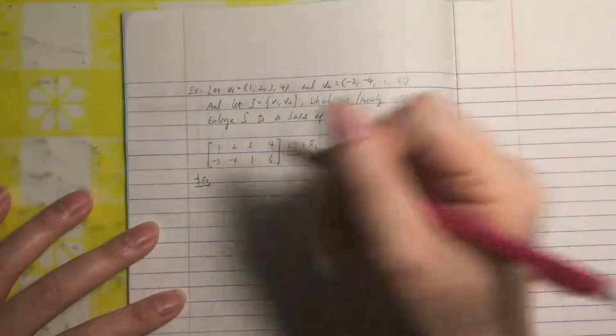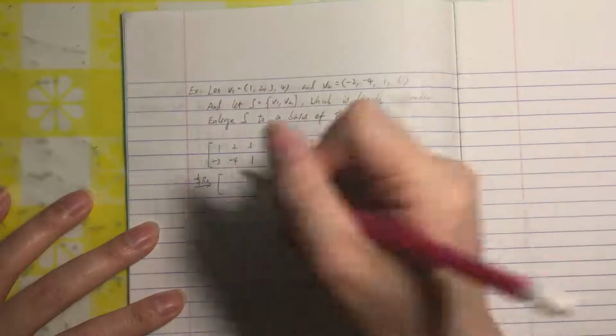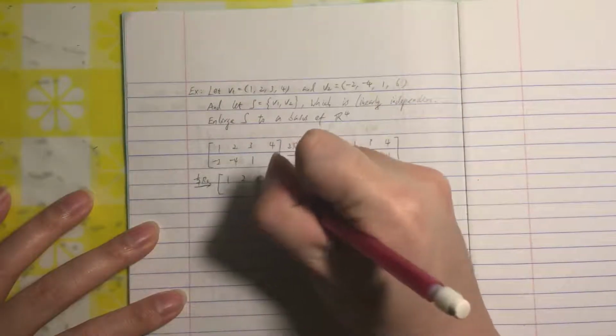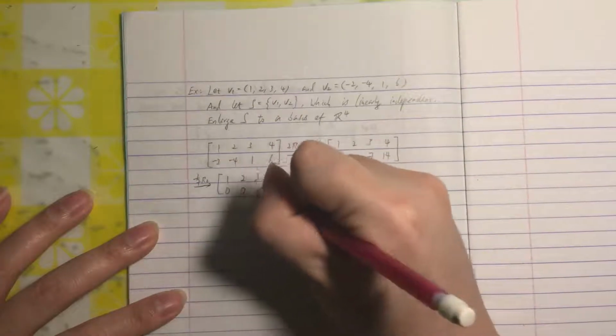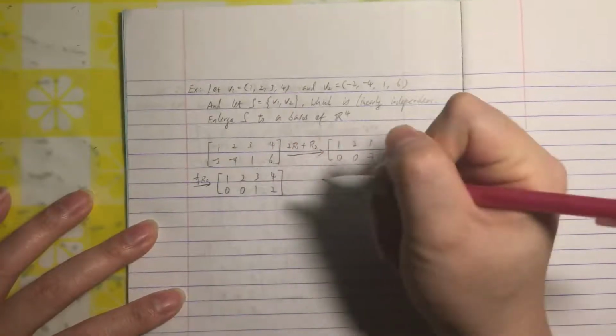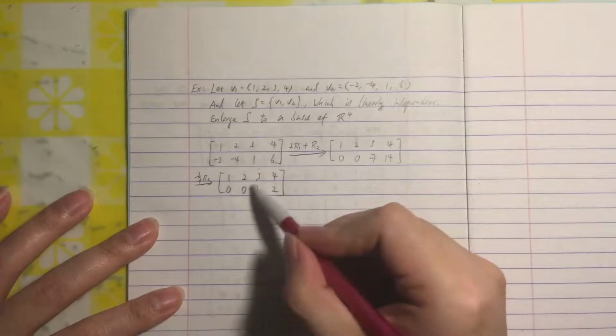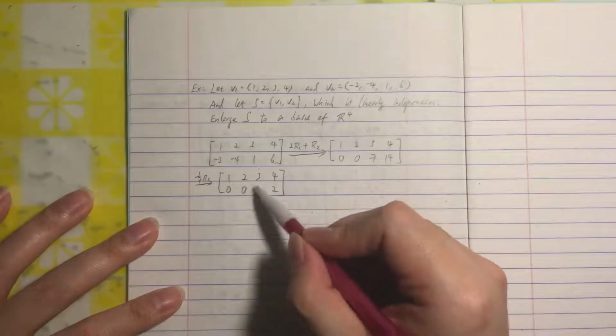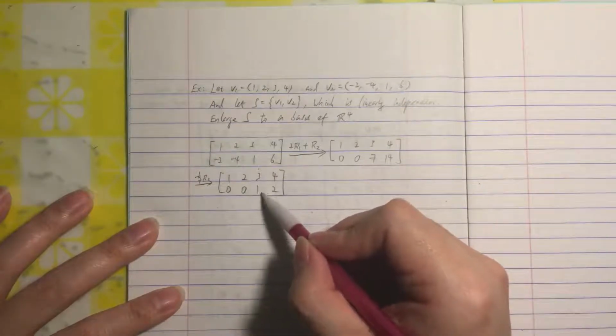Next, I divide the second row by 7. So the first row stays the same: 1, 2, 3, 4. The second row is 0, 0, 1, 2. Next, look at the leading one in the second row. I try to make all entries above or below the leading one to be 0. So I try to make 0 here.